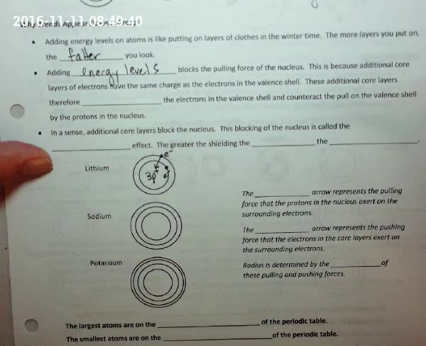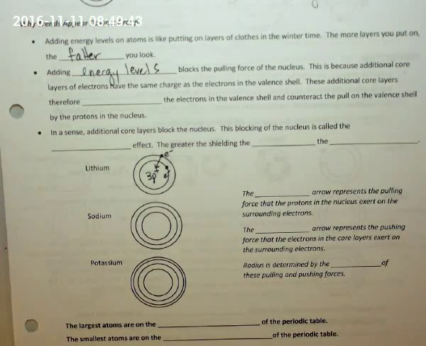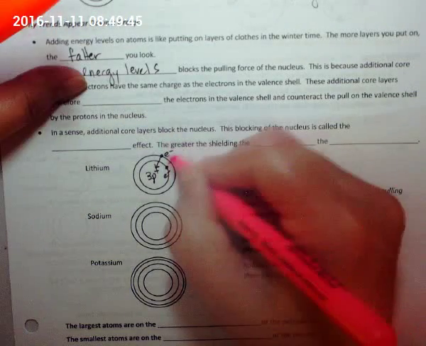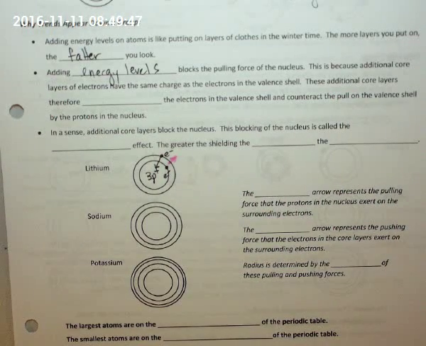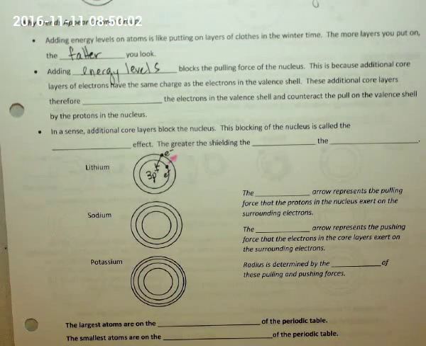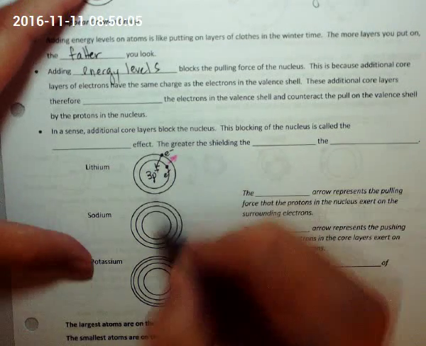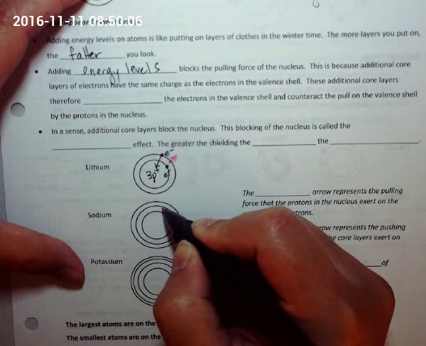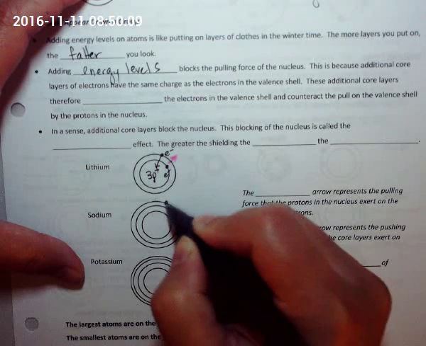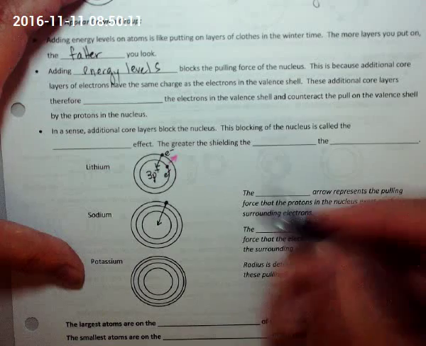What do electrons do to each other? Repel. So I'm going to draw an arrow pushing out. Do we have a tug of war taking place here? As the nucleus is pulling in, the electron is pushing out. All right, so let's take a look at sodium. All right, so the electron's being pulled in sodium.